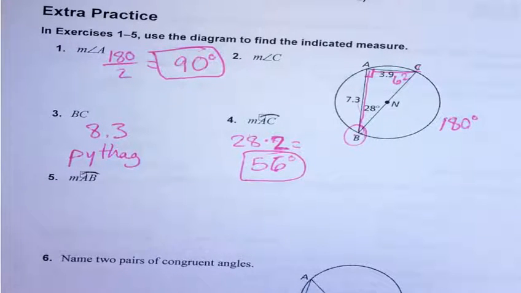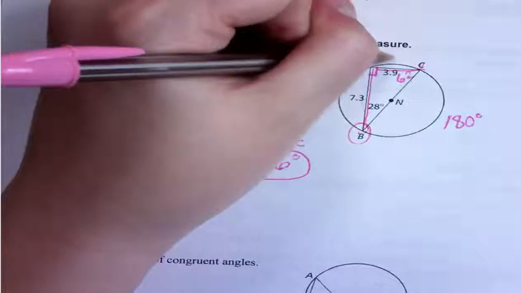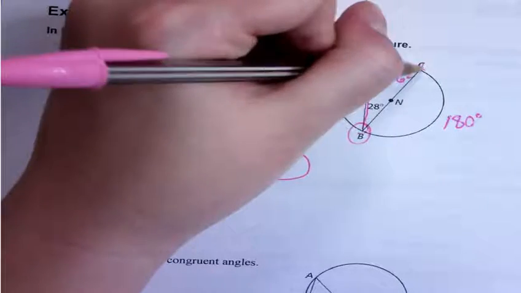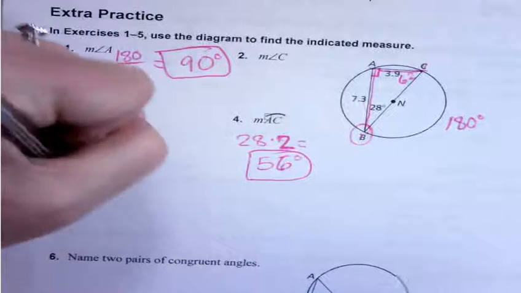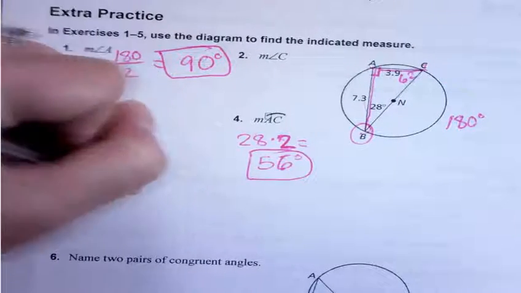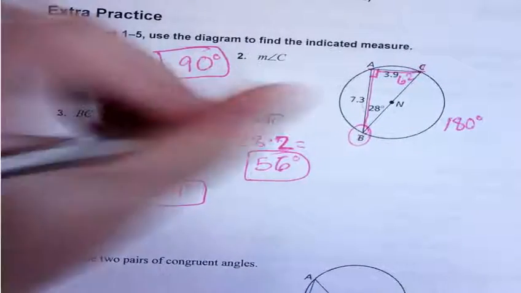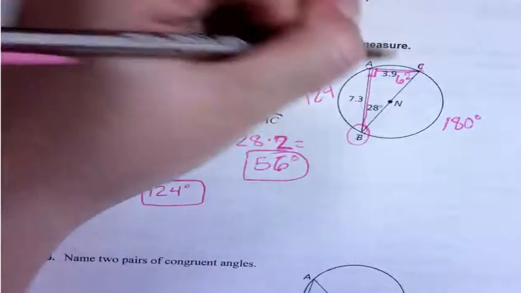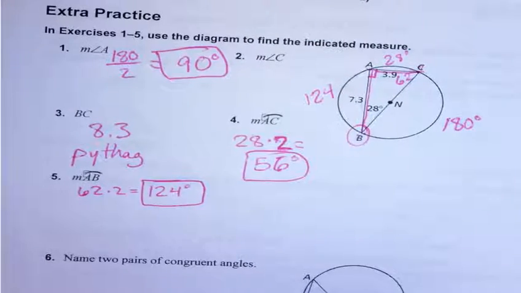Alright. What about AB? What's AB's inscribed angle? 62, good, because C opens up to A and B. So 62 times 2 equals 124. Yeah, it's a right triangle.